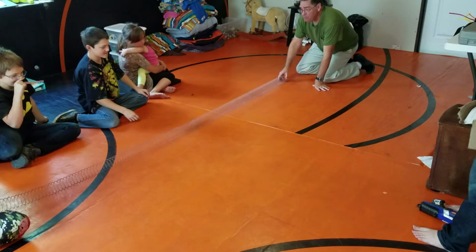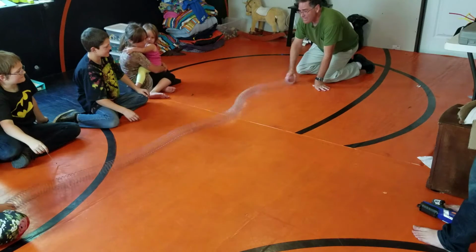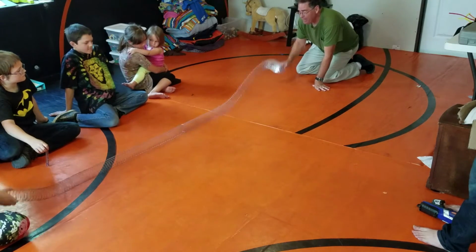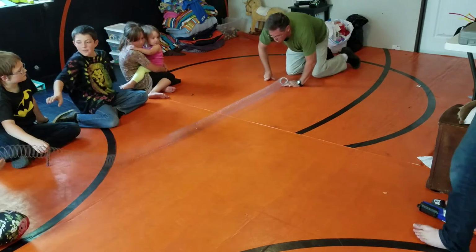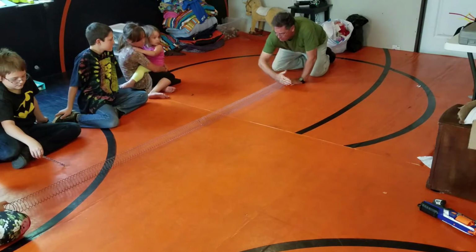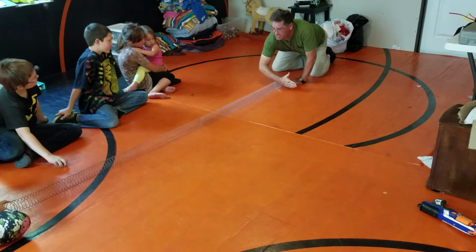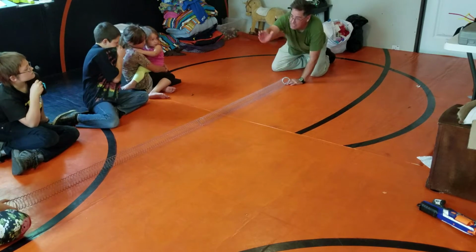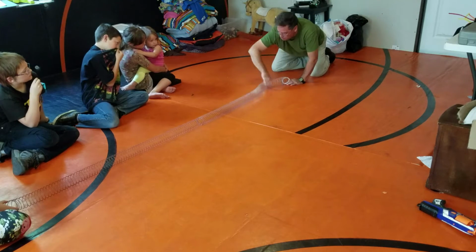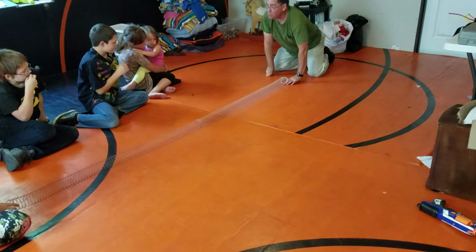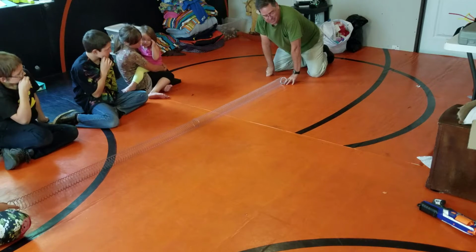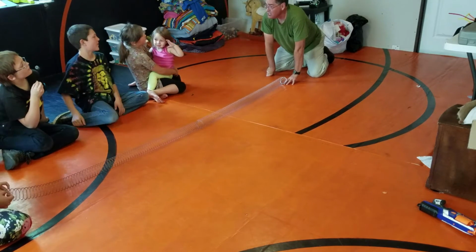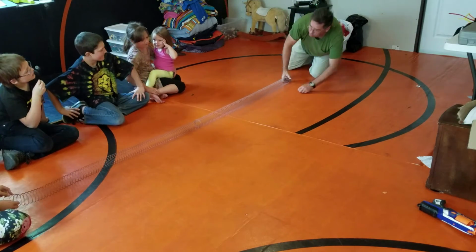Okay, now what we were doing before, these are called transverse waves, where it goes back and forth or up and down like that. That's what happens when the disturbance of the wave is perpendicular to the direction of the energy. So the energy flows from me to Montana, and it's moving back and forth like that. That's called a transverse wave. Transverse wave. Can everyone say that? Transverse wave.